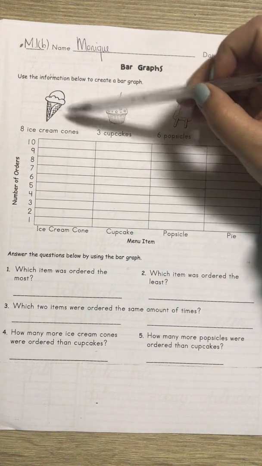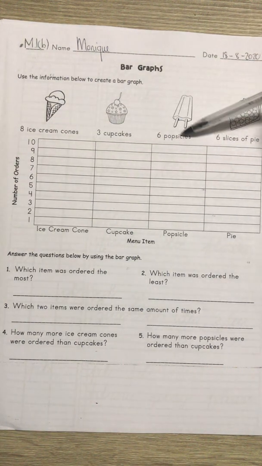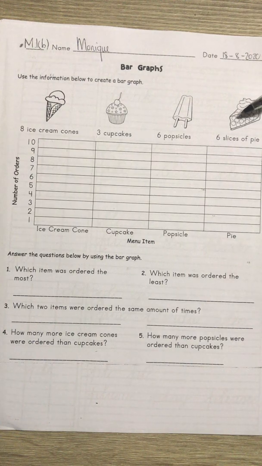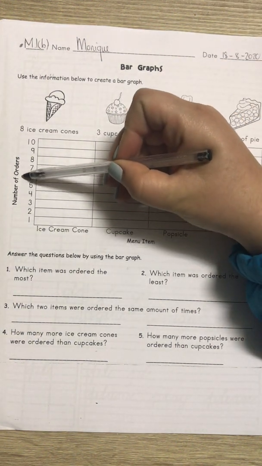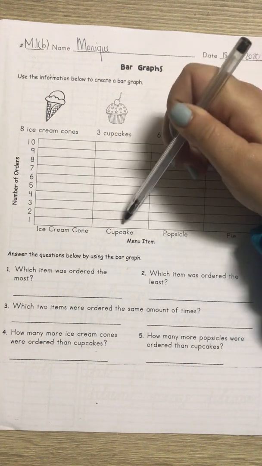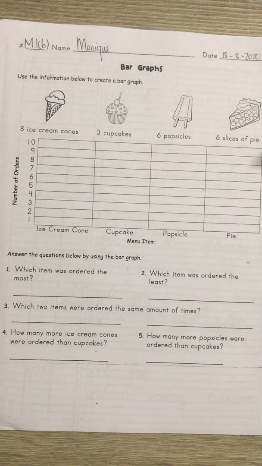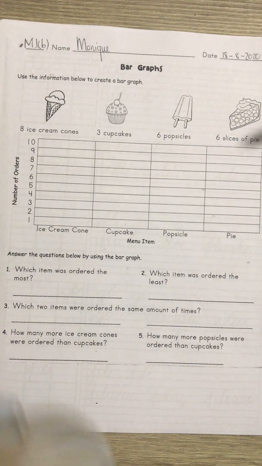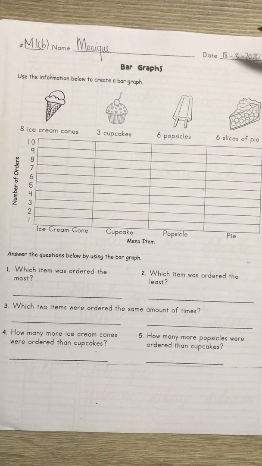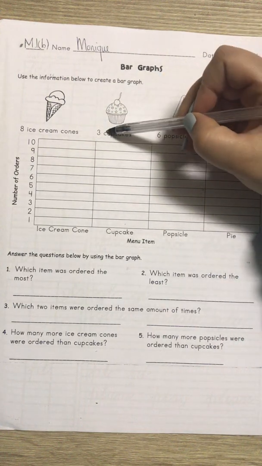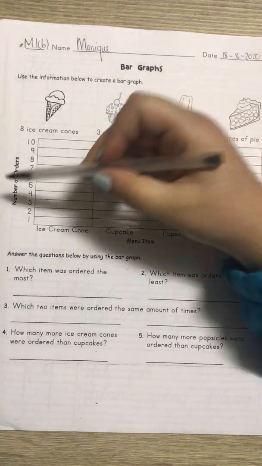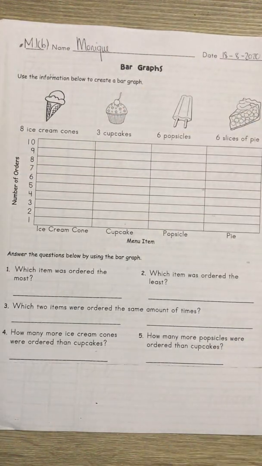They give us 8 ice cream cones, 3 cupcakes, 6 popsicles, 6 slices of pie. On the graph, on the grid they give us to draw the bar graph on, they give us number of orders, and then ice cream cone, cupcake, popsicles, pie. Now, this means that there were 8 ice cream cones ordered, 3 cupcakes ordered, 6 popsicles ordered, and 6 slices of pie ordered. That's the information that I gather from the pictures they gave us.